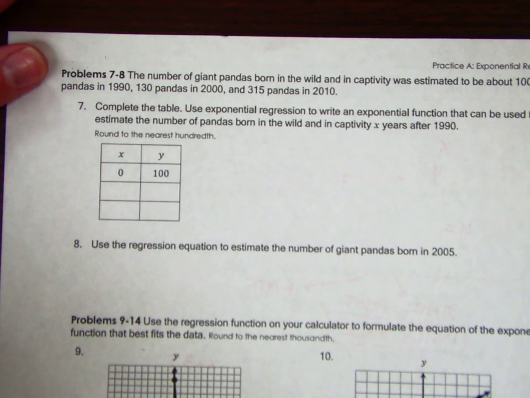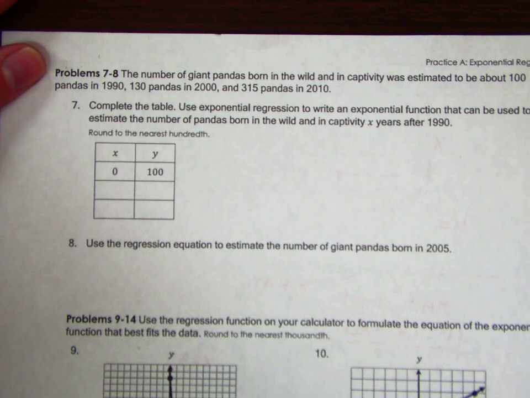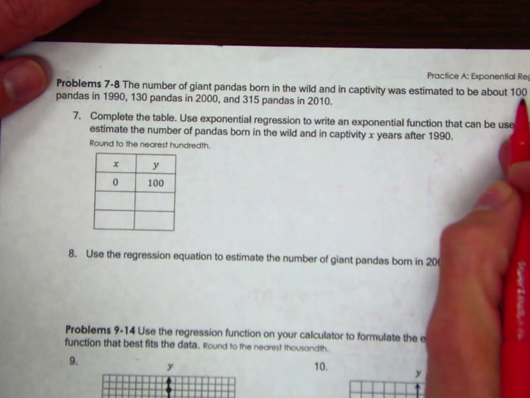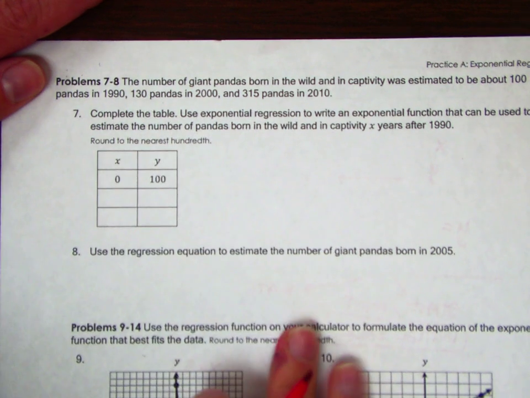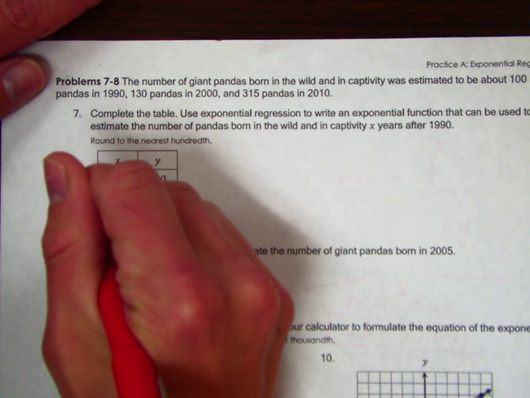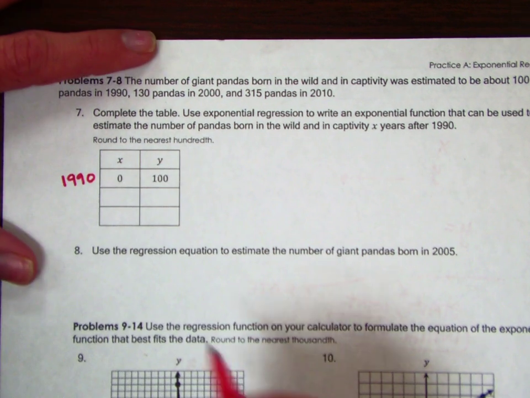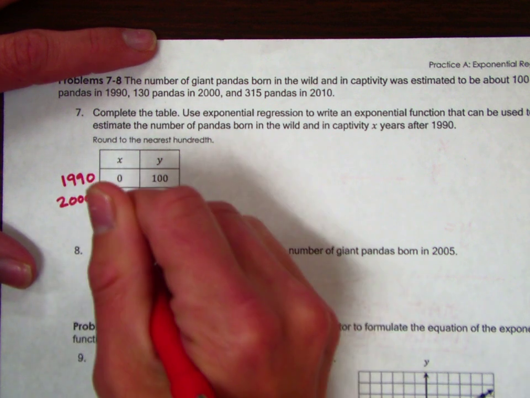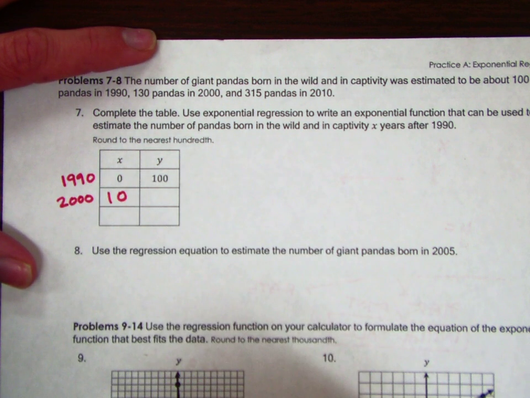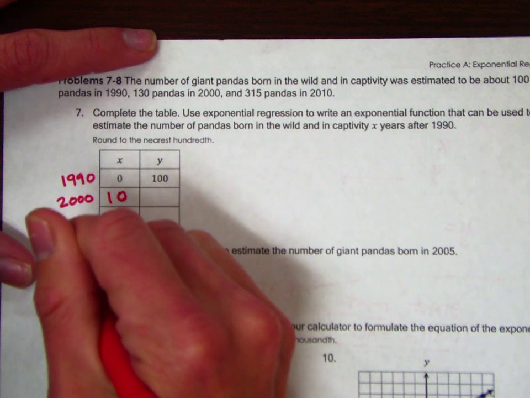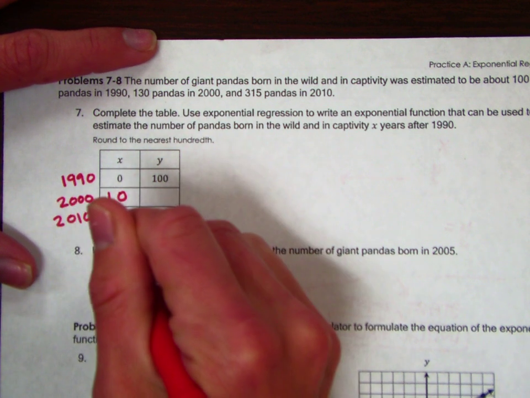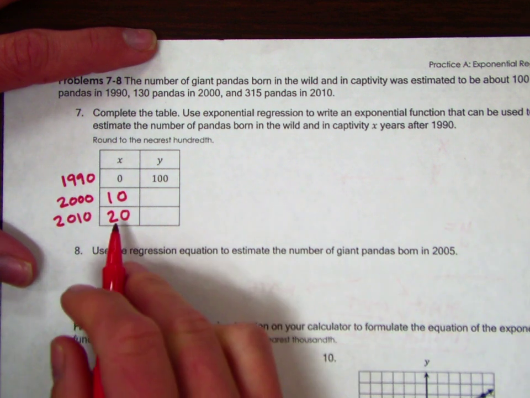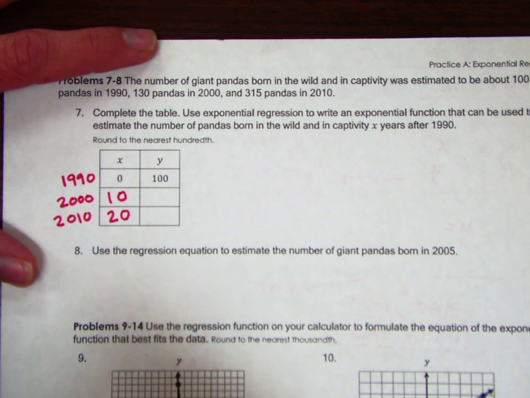Okay, on the back, the number of giant pandas born in the wild and in captivity was estimated to be about 100 in 1990. So this is 1990. So in 2000, which is 10 years later, how many pandas are there? And then in 2010, 10 more years later, so 20, how many pandas are left?